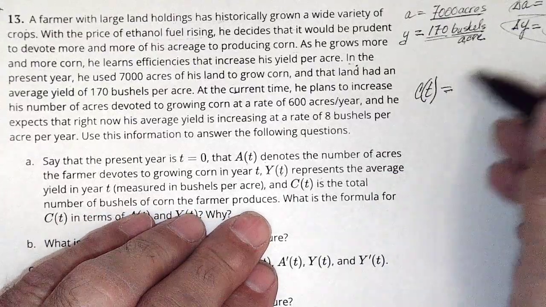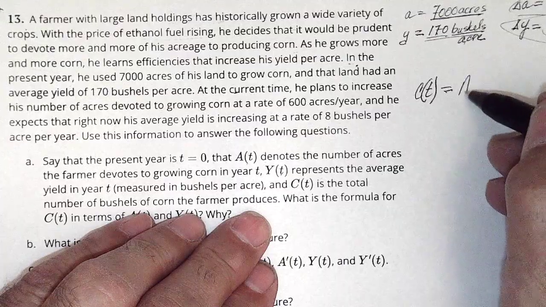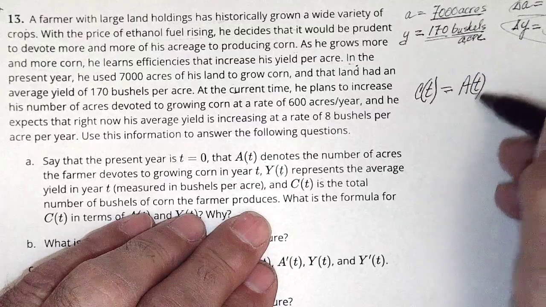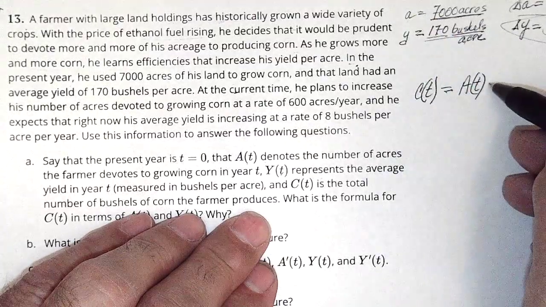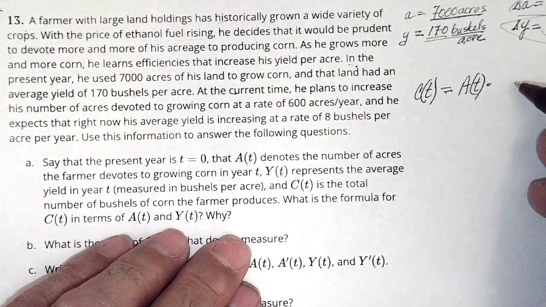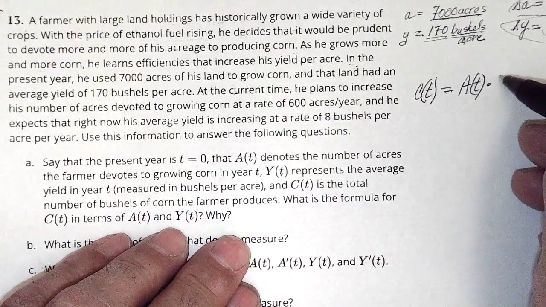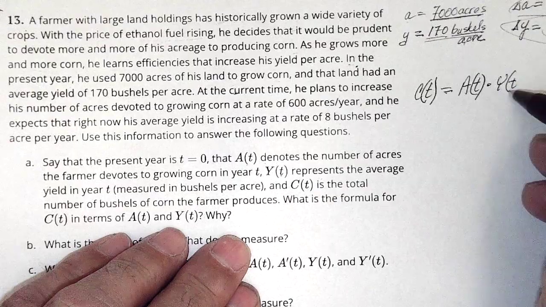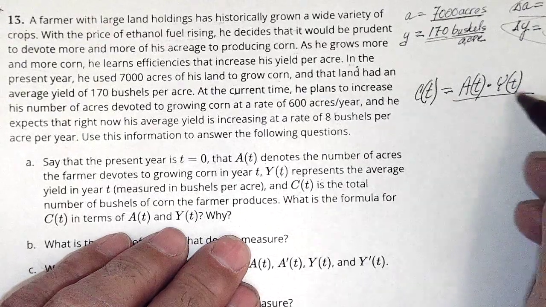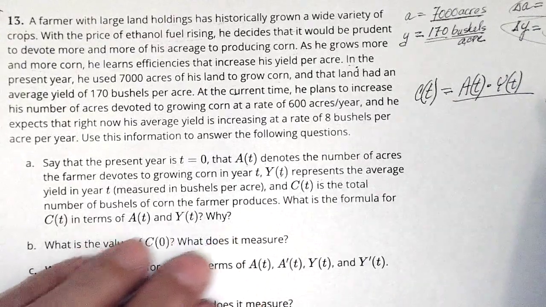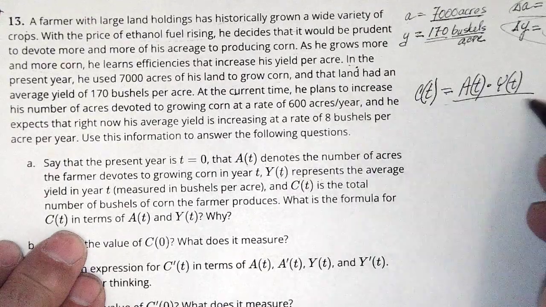Well, that's going to be the number of acres, I'll write it with a capital A of t, times the yield per acre at that time. So that would be a formula for C of t.